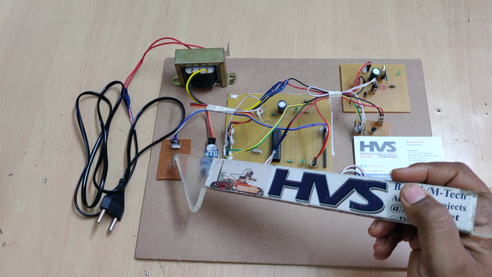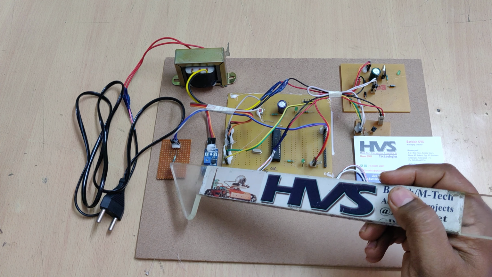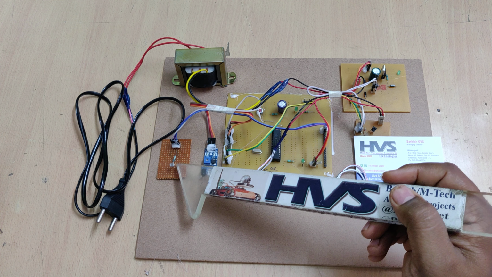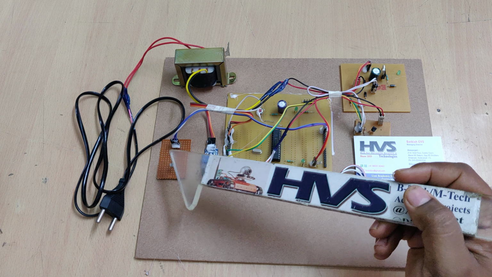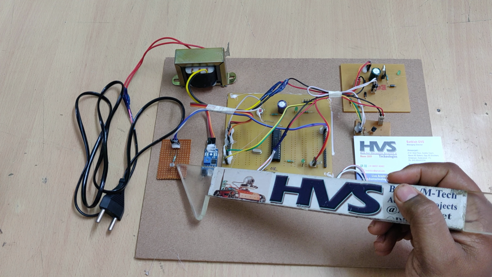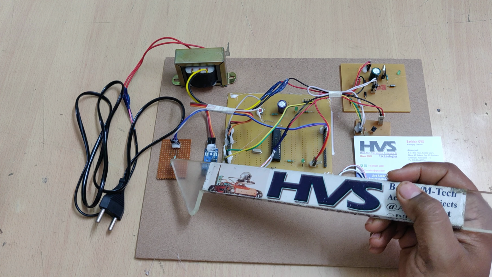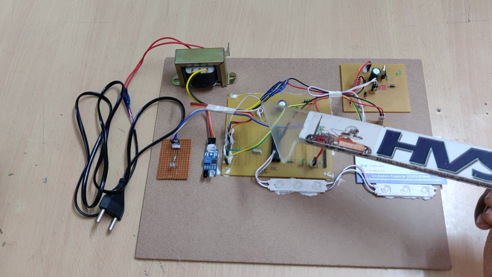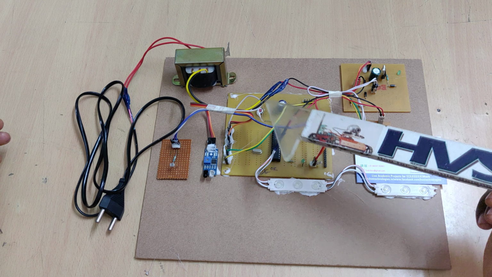Based on the lighting intensity on the surface of this LDR, the conduction between the two electrodes increases when the light intensity is more. With low light intensity, the conductance between these two LDR electrodes decreases. So based on this resistance, the controller will get a variable voltage, which means based on the voltage levels, you are going to identify the day mode and night mode.